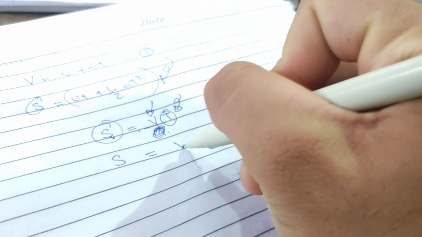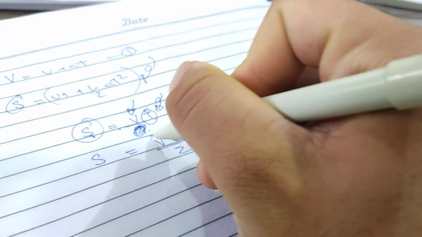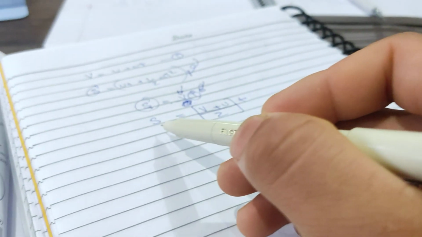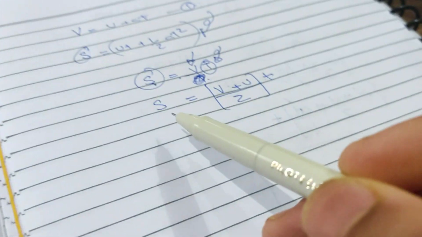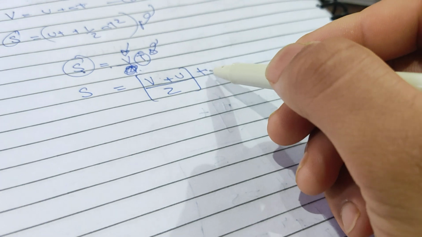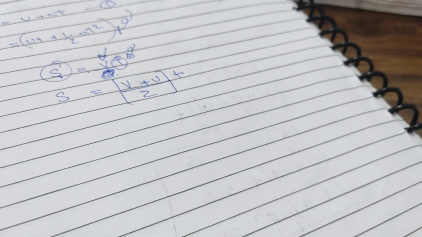For that, we can take the average of v plus u divided by 2, initial velocity and final velocity, right? Multiply by the total time taken to achieve the total distance traveled, displacement I mean. We can put the value of t to be anything we want to make the equation perfect, right?